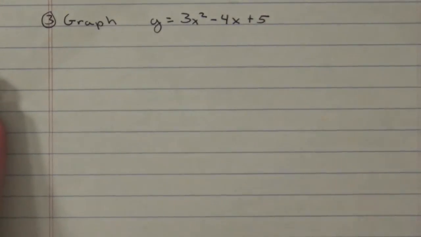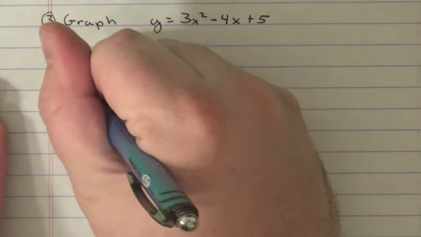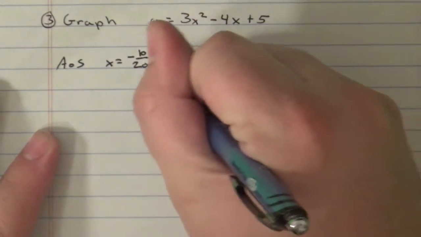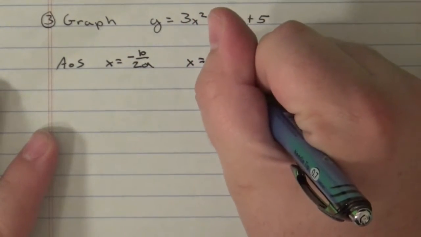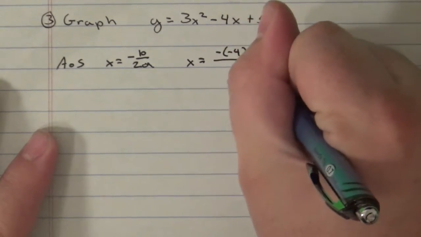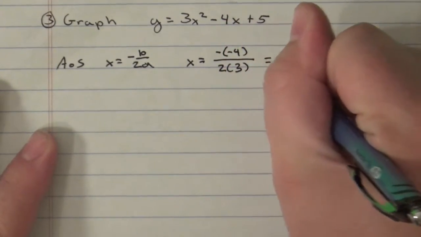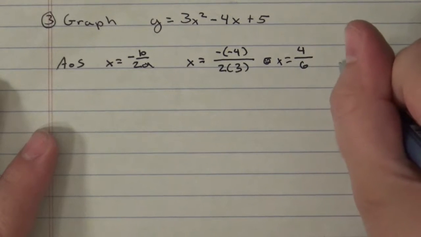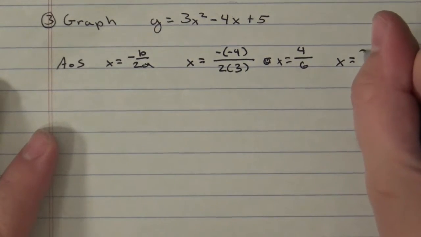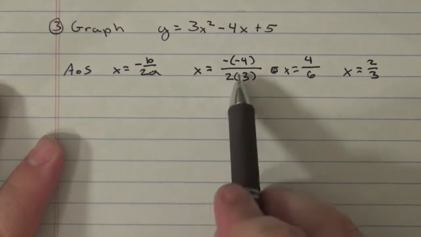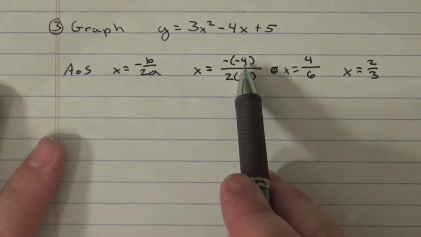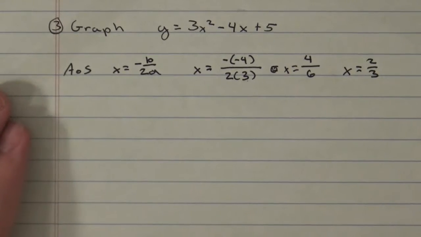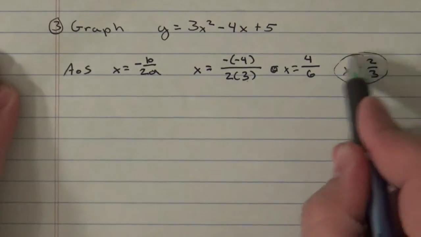So again, first step, find our axis of symmetry. We're going to find that x is equal to negative b over 2a. That means x is equal to negative times negative 4 over 2 times 3. That gives me a positive 4. x is equal to positive 4 over 6, or x is equal to 2/3. Let's double check our math on that. Negative b over 2a, that's going to be a negative negative 4, divided by 2 times 3, that's positive 4 divided by 6, 2/3. All right, very good. So we know our axis of symmetry to be 2/3.